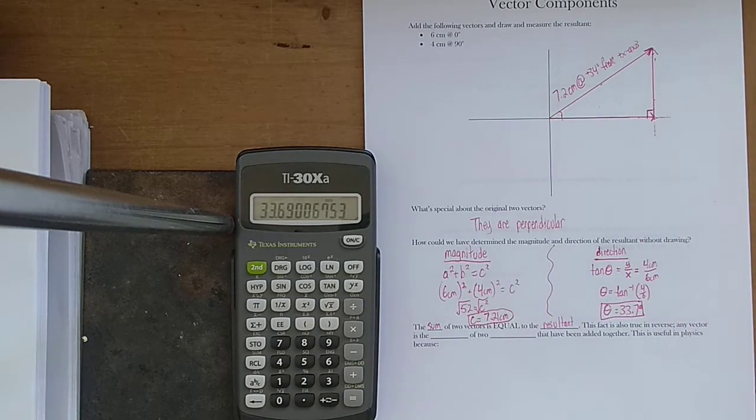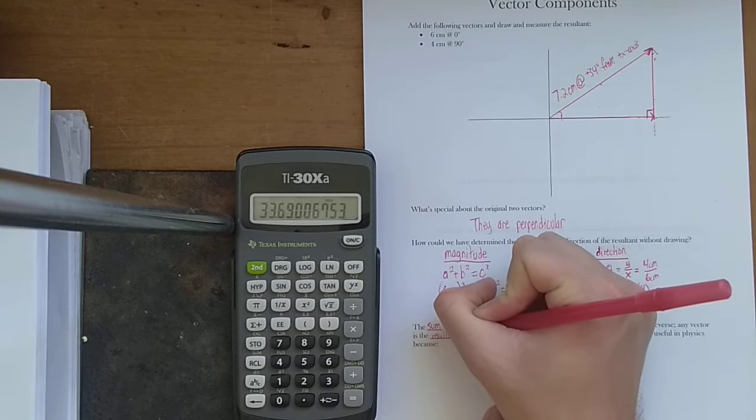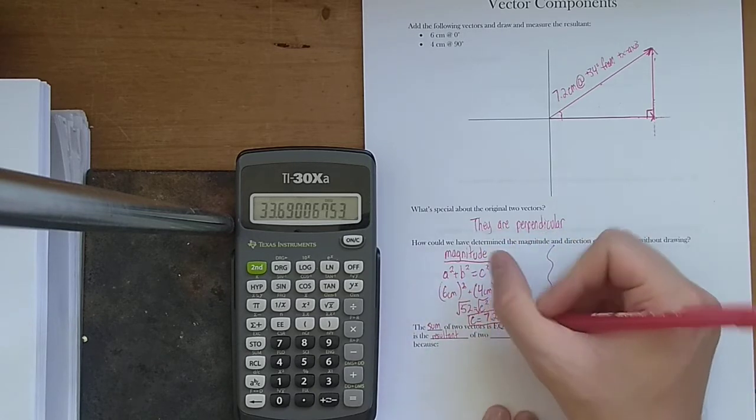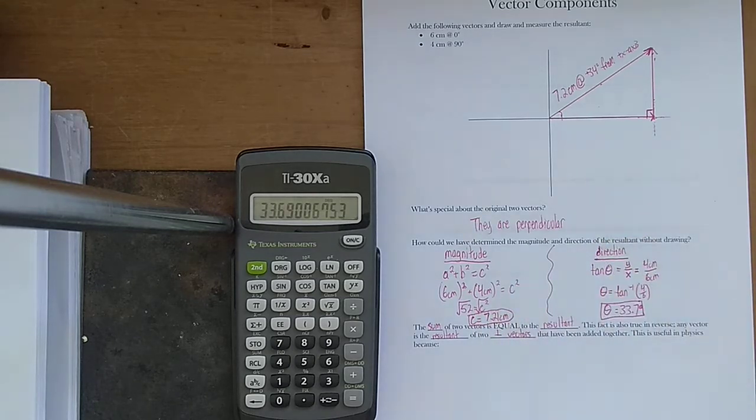And this also is true in reverse. Any vector is the resultant of two perpendicular vectors. So it's interesting that we have two perpendicular vectors and we add them together and we get this resultant.